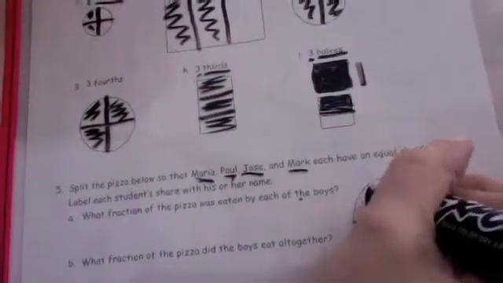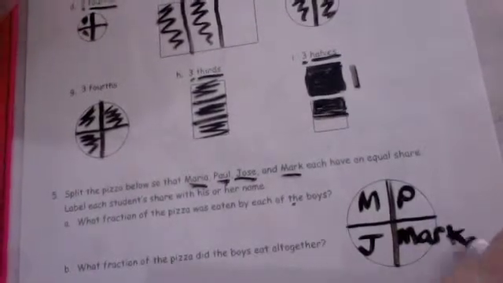It says label each student's share with his or her name. Okay, so I'm going to partition this pizza. I'm going to do it into 4 equal shares. There's my 4 equal shares. Now I'm going to label it with each person's name. And I'm just going to use M for Maria, P for Paul, J for Jose, and, Mark, I'm going to write M-A-R-K, so that way I don't mix it up with Maria.